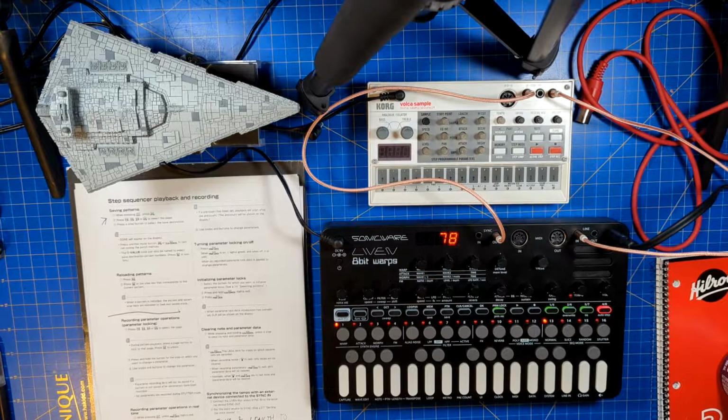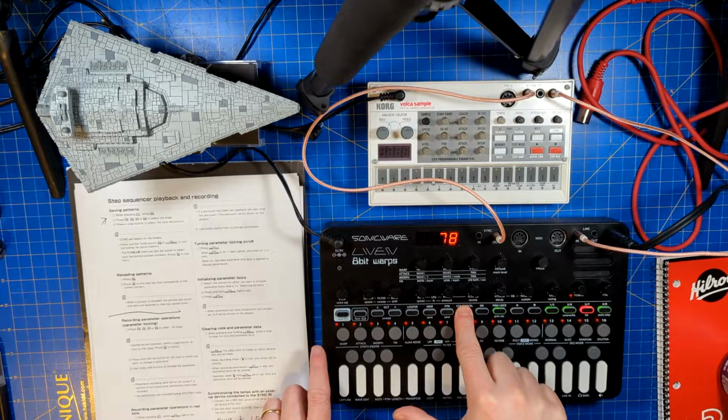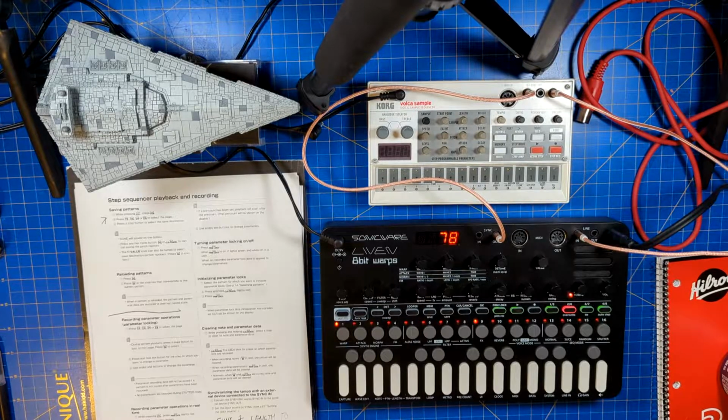If you want to clear, for example, let's say I think it was this one here that just sounds awful, if I want to clear this parameter lock, I just hold down clear and cancel till it lights red. And I am going to push, this is going to clear the whole thing. So if I hit that, it's going to clear all the parameter locks. Now I can clear the note and parameter data.